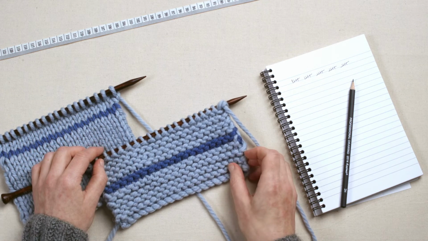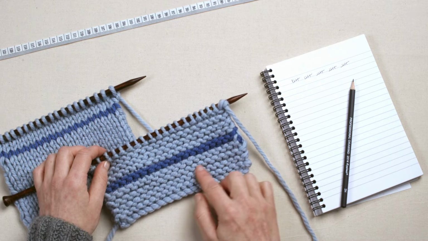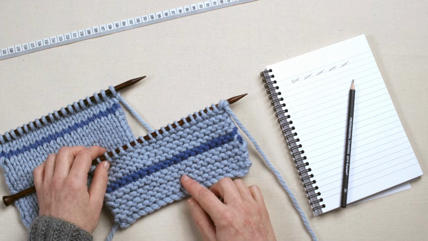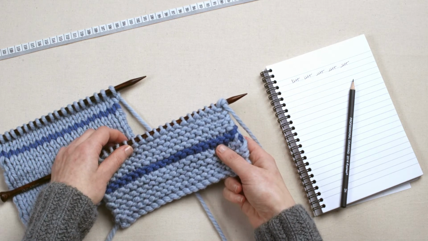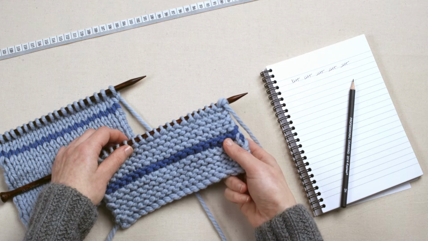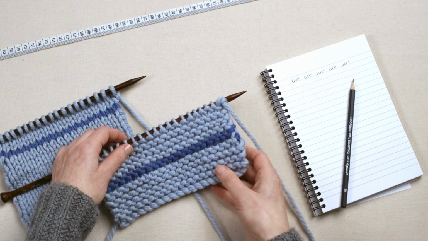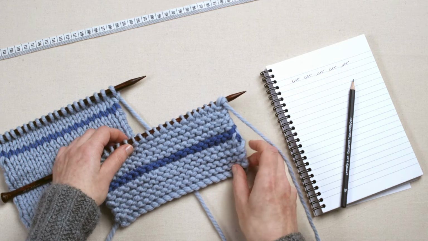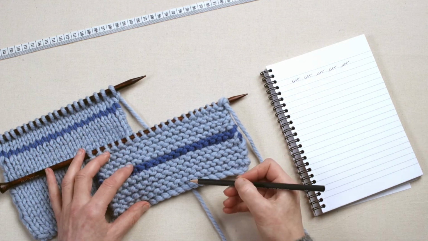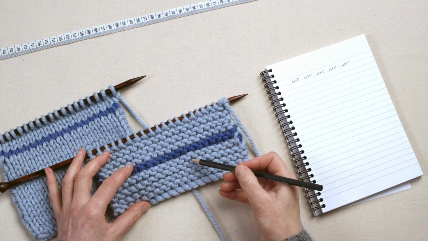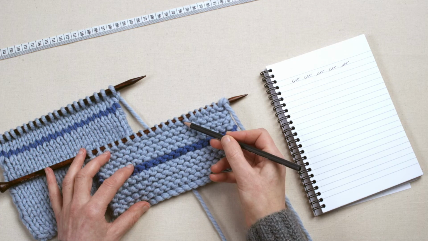If you're working entirely in knit stitch, there will be identical rows of horizontal bars on both sides of your knitting. These are known as garter stitch ridges. A garter stitch ridge is highlighted here in dark blue, and this represents 2 rows of your knitting. So if garter stitch ridges represent 2 rows, the easiest way to work out how many rows you've completed is to count up the ridges in 2s. 2, 4, 6, 8, 10, 12, 14, 16, 18.